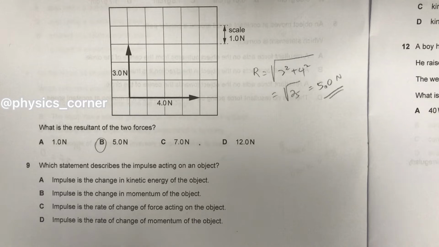Which statement describes the impulse acting on the object? Impulse is the change in kinetic energy of the object. Impulse is the change of momentum of the object. Impulse is the rate of change of force acting on the object. Impulse is the rate of change of momentum of the object.